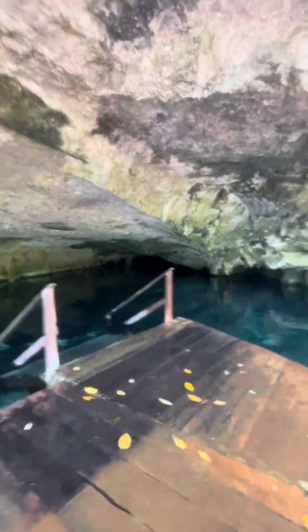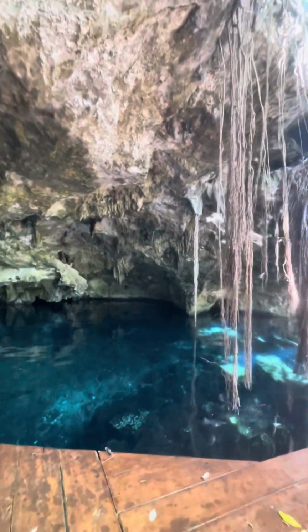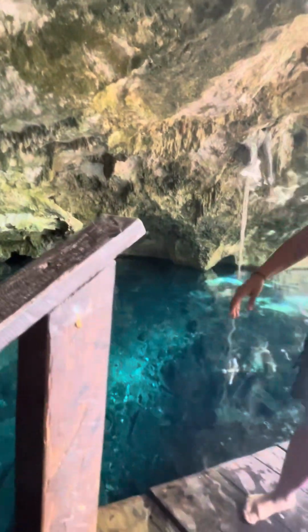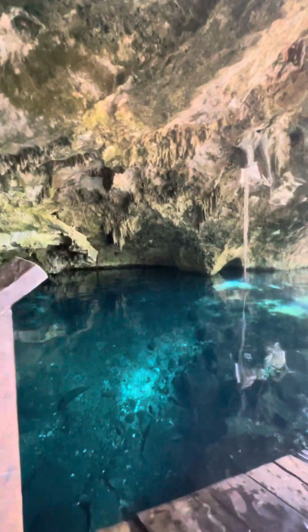This is gonna be our little section right here. Wow. Beautiful. Now, if you wanna jump, if you wanna go slow, you do it on the stairs. Yeah, I think I'll go slow. Okay, go slow.